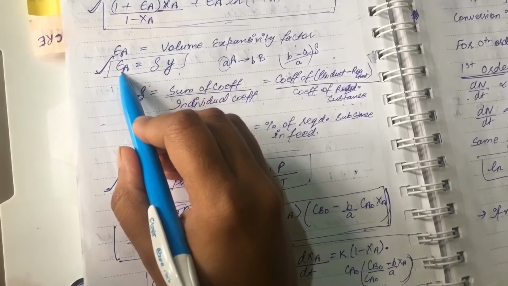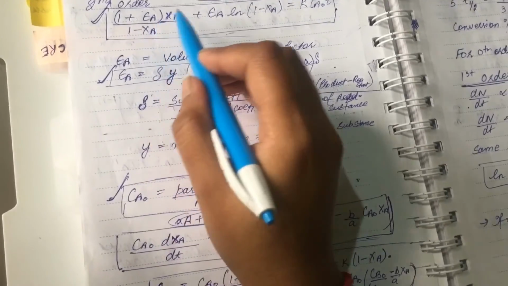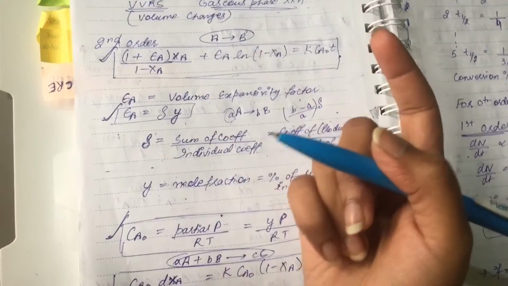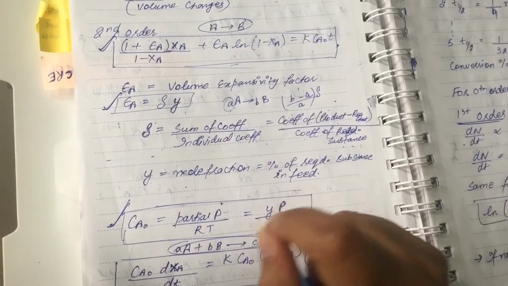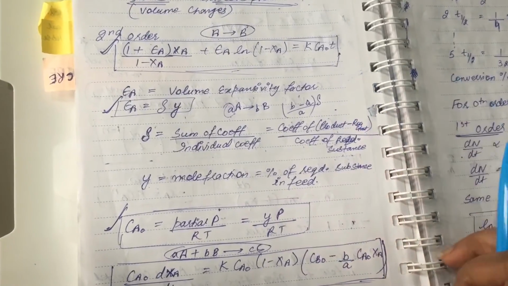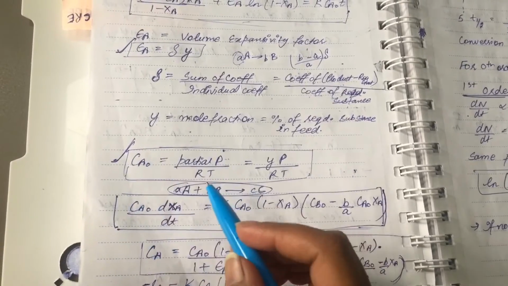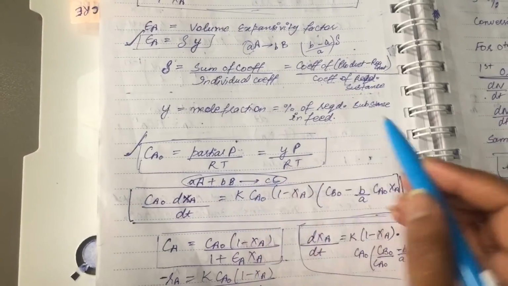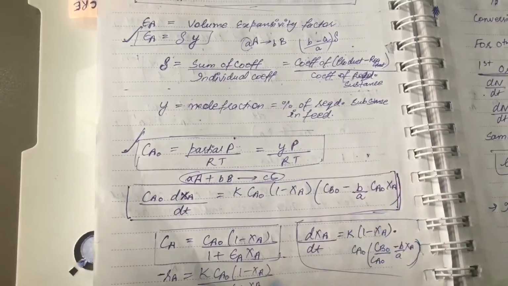Now from there we can calculate our epsilon A, the expansivity factor, which we can put in this equation, and Xa is the percentage conversion. These terms will be more clear when we do practice questions on it. As of now, this is like revision notes, and in the next video we are going to do questions which would make it more clear for you guys. Ca0, the initial concentration of A, can be calculated from partial pressure over RT, which is equal to y, the mole fraction, times pressure over RT.